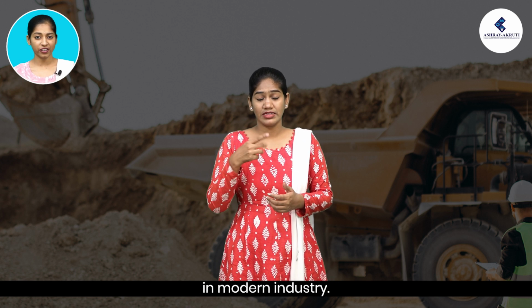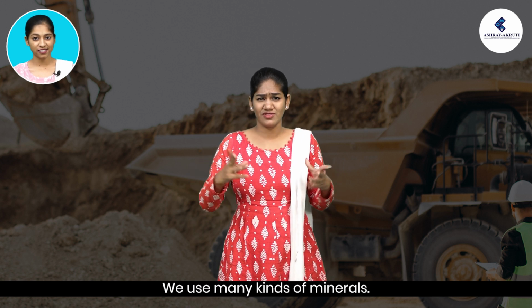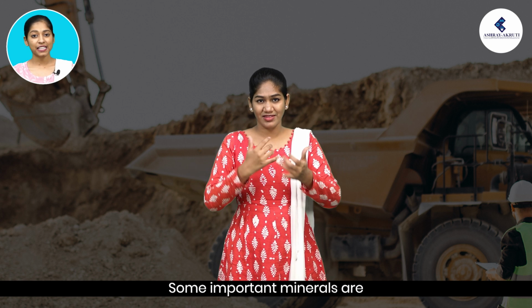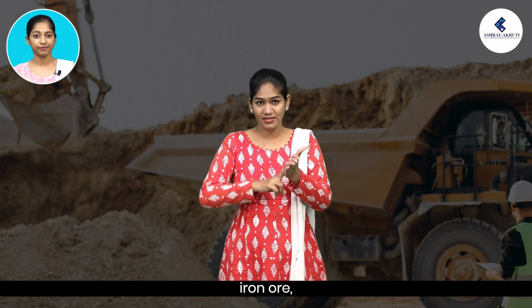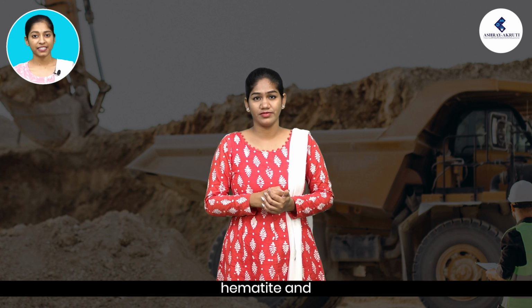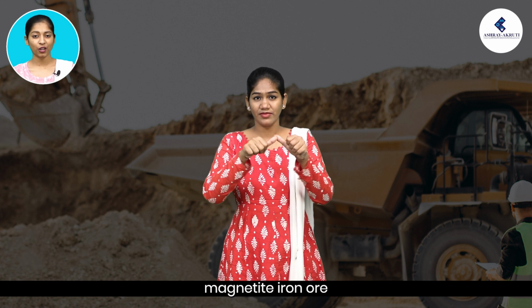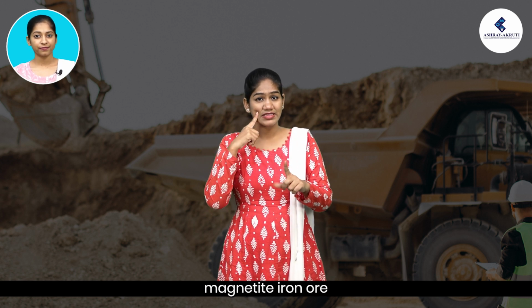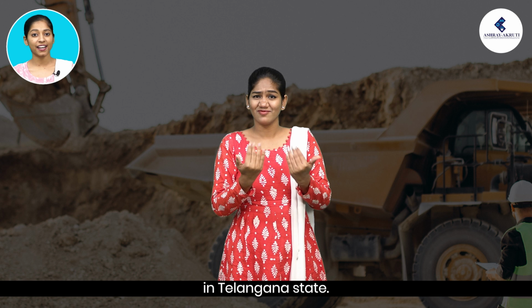In modern industry, we use many kinds of minerals. Some important minerals are iron ore, hematite and magnetite. Iron ore deposits are available in Telangana state.